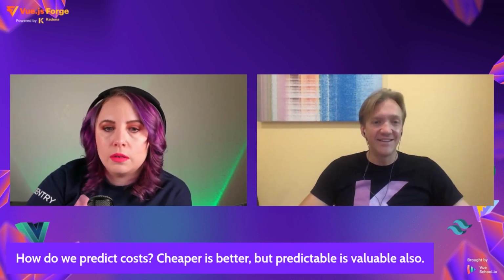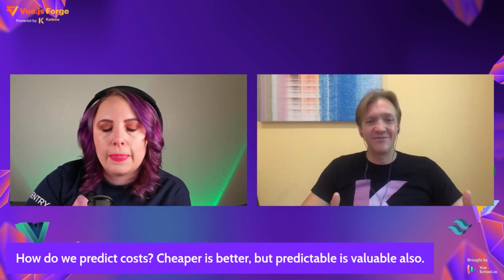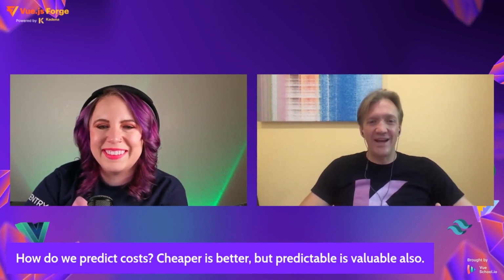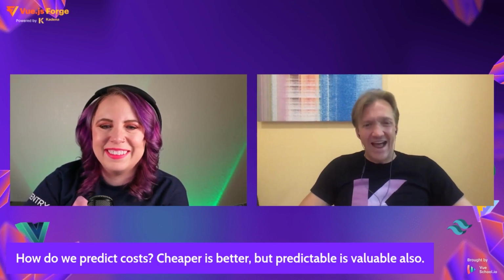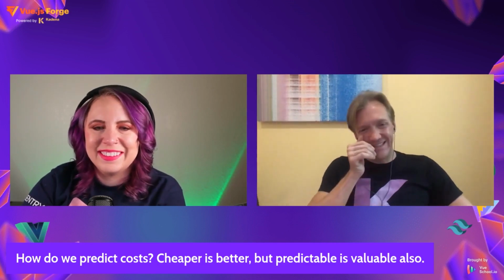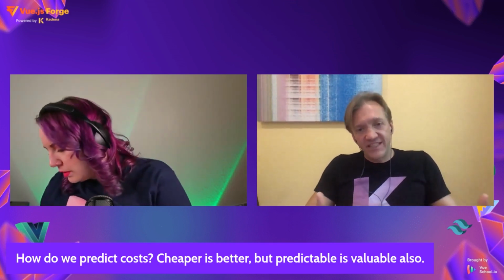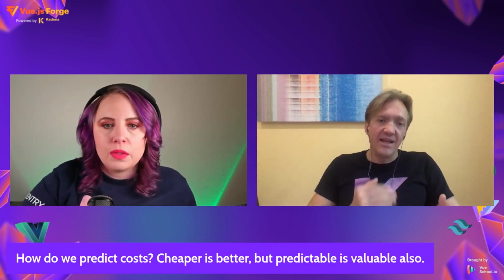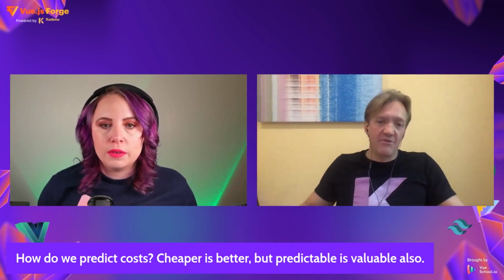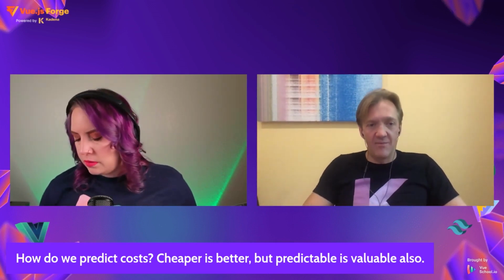Could you predict that? Could anyone have predicted the boom of this weird app for trading cats? Nah, I couldn't have predicted that. So there's just a certain amount of unpredictability, but the predictability that Kadena brings to the game is that we will be able to add capacity when it's warranted.